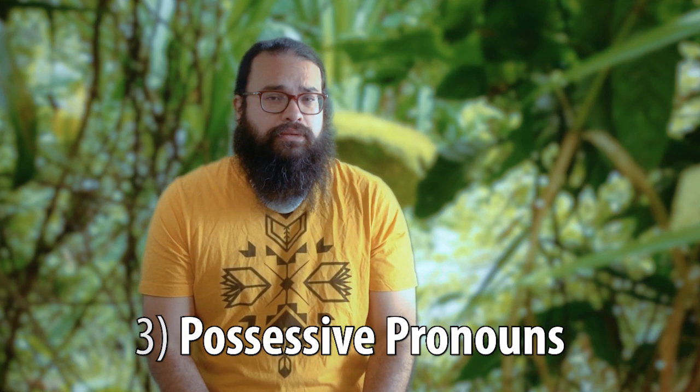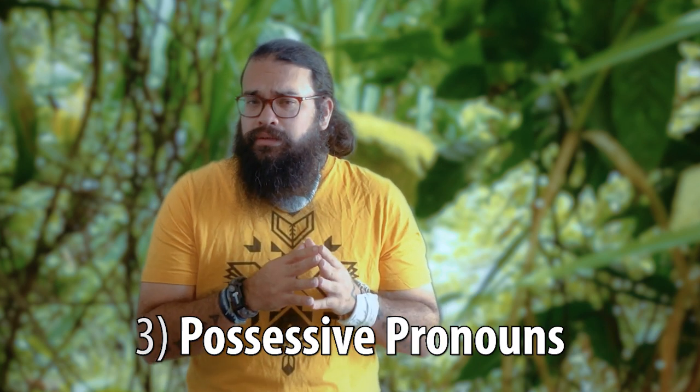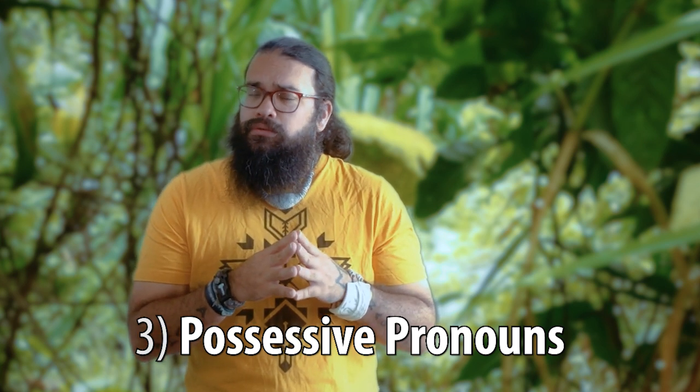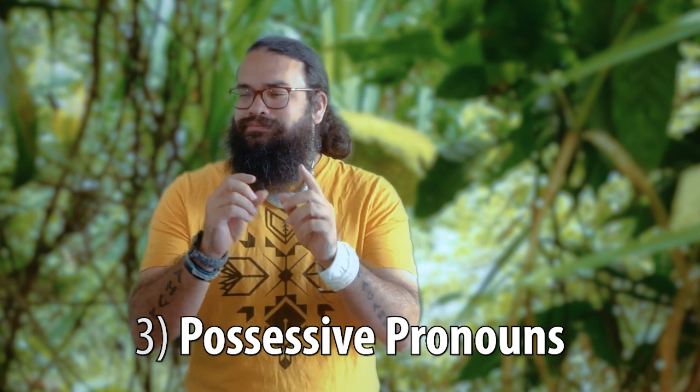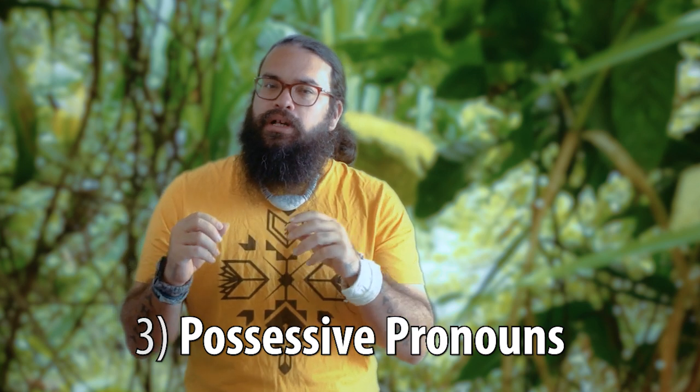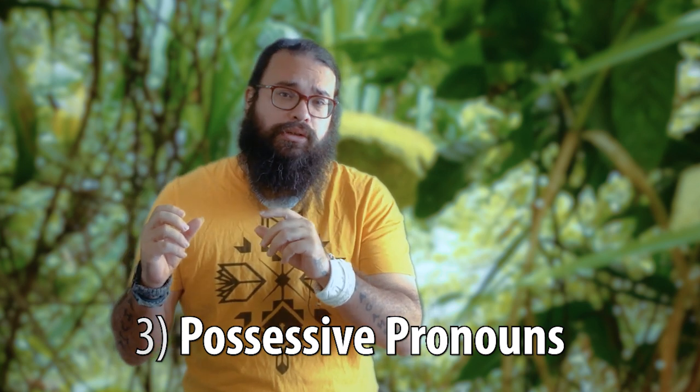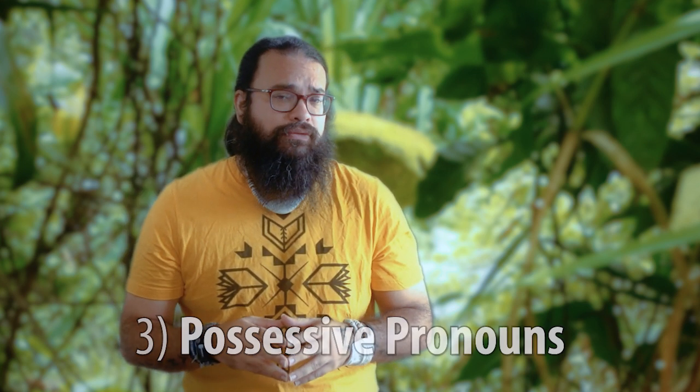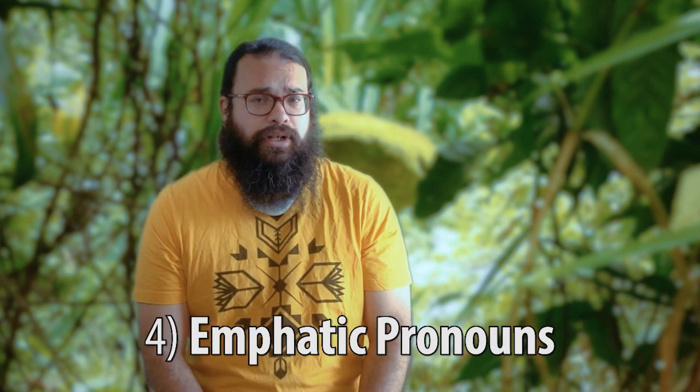The third type of pronouns are your possessive pronouns. These pronouns are different than the first two because you don't use them as separate from a word, but you attach them to the word that you are indicating possession of. These are a little bit tricky too because when using them, you'll oftentimes have to change the pronunciation of the word that you're using. The final type of pronouns are the emphatic pronouns.